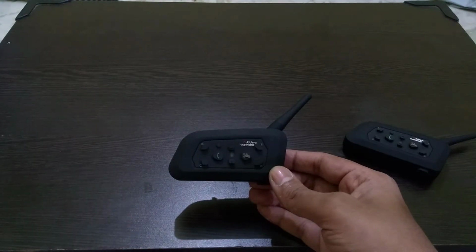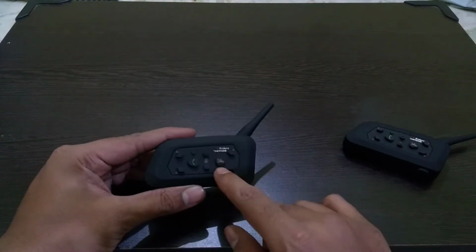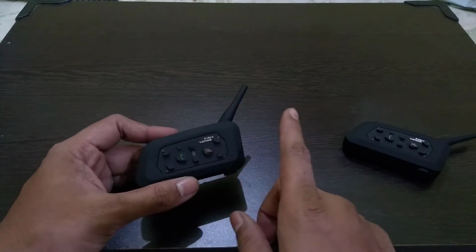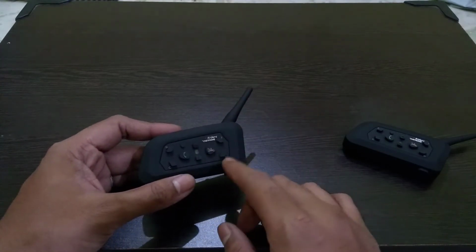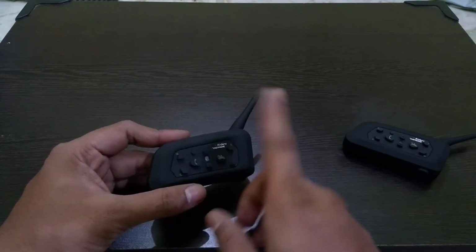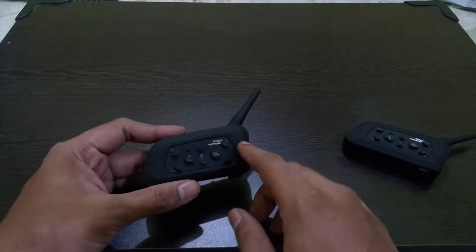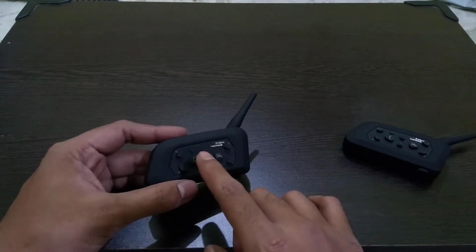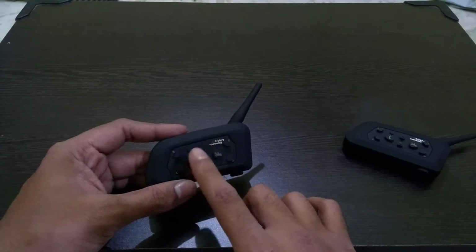Say for example, you want to talk to your rider A, then you have to push this button, and then you'll be connected to your rider A. And if you want to talk to your rider B, then this button for rider B, C for rider C, D for rider D, and E for rider E. If you want to get connected to your phone, you can connect by pushing this button.